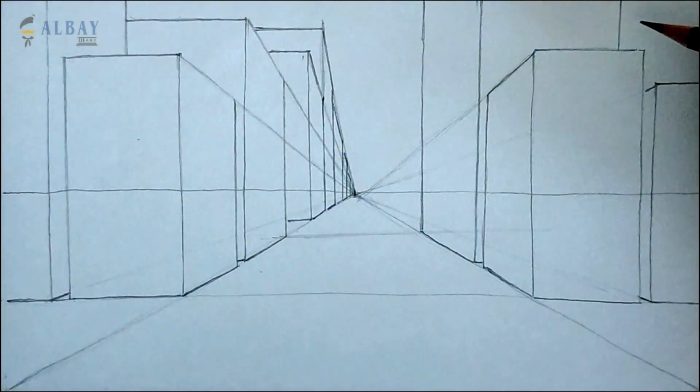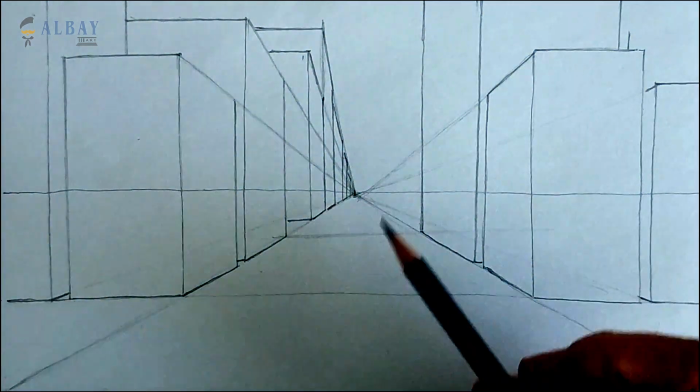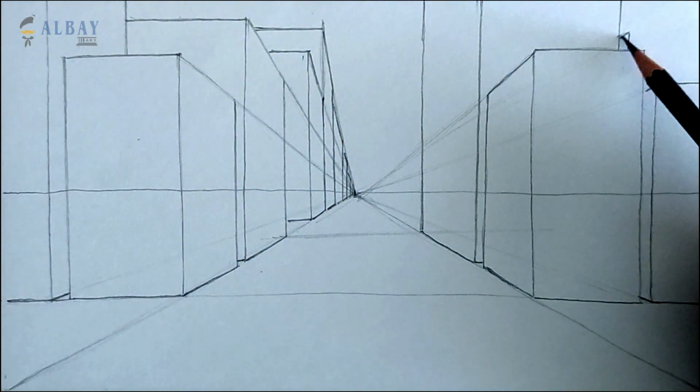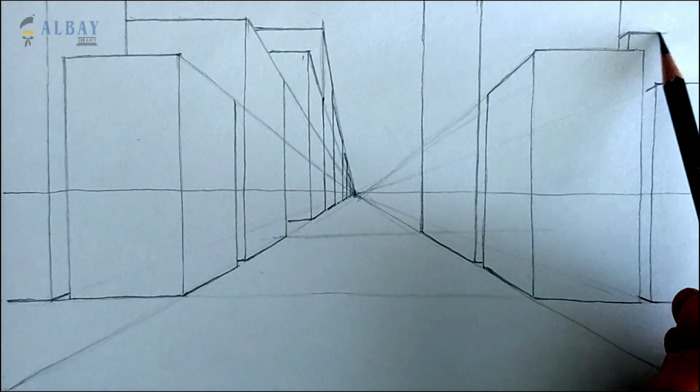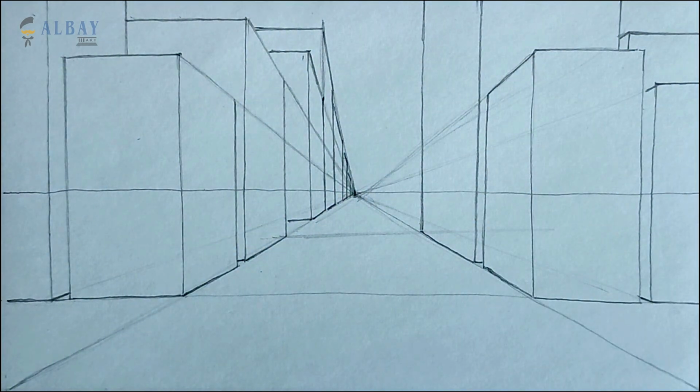That's it. Now I am drawing a building behind these buildings. Only a small part of it is visible. This building adds depth to the drawing, right?